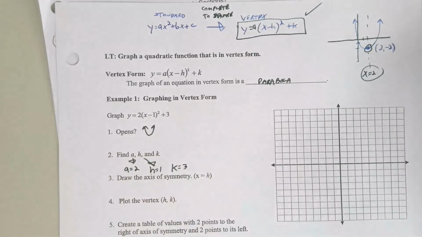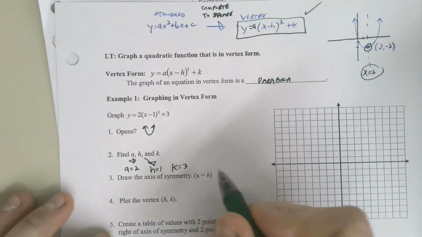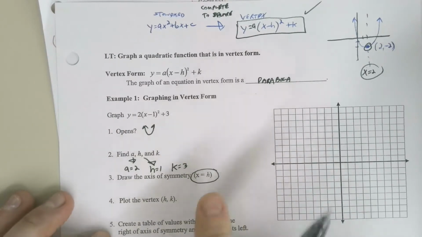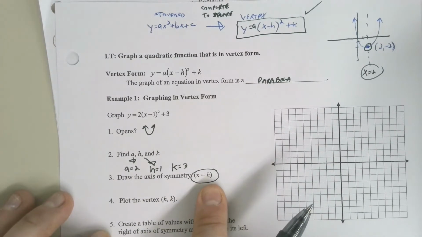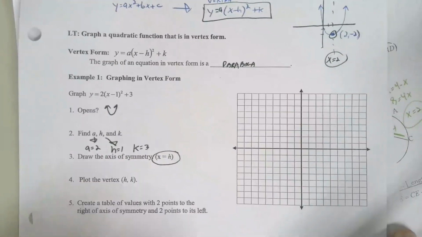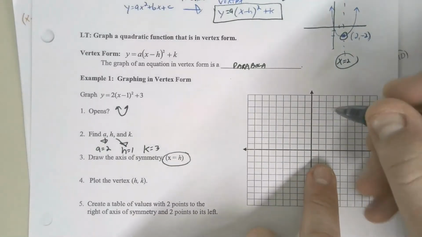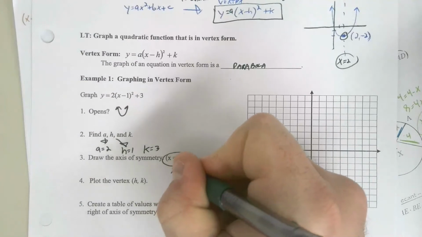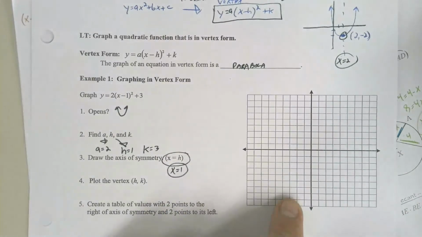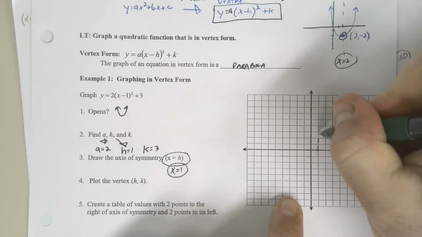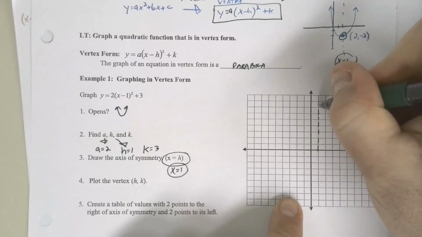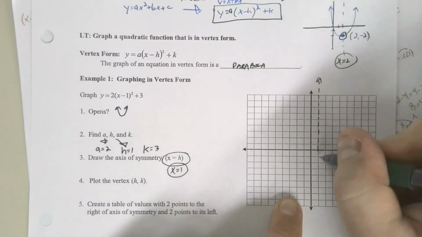Okay? Alright. Now the axis of symmetry is always the equation x equals h, by the way. So let's go ahead and do that first. So we're going to go ahead and draw a line through x equals 1, because that's what the h value is. So we're going to draw a dotted line right through x equals 1.